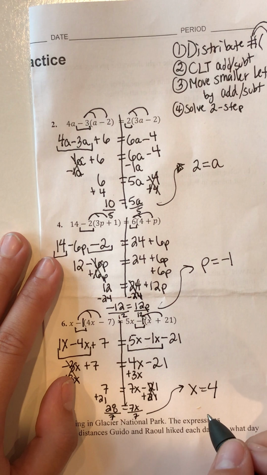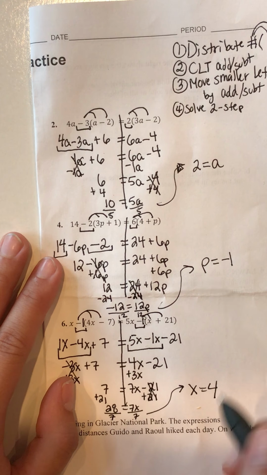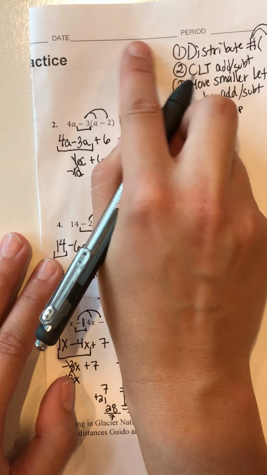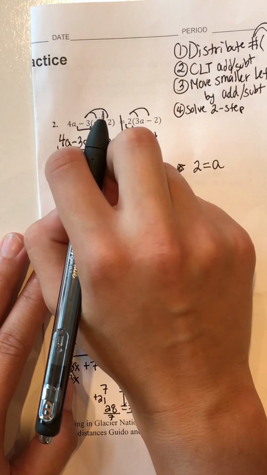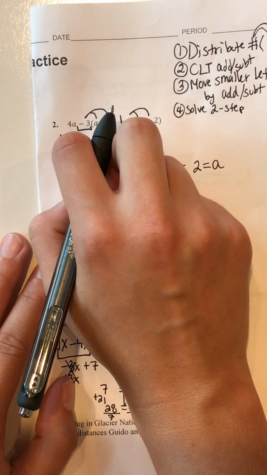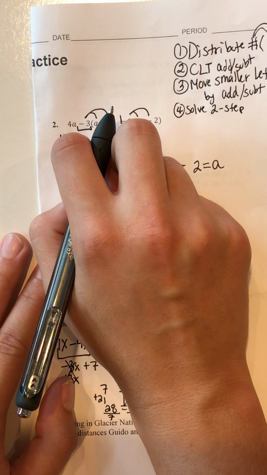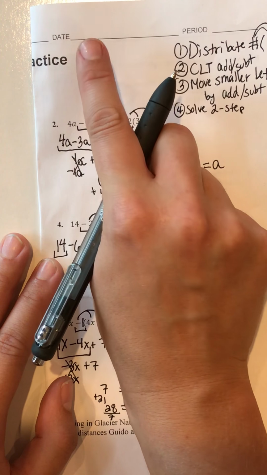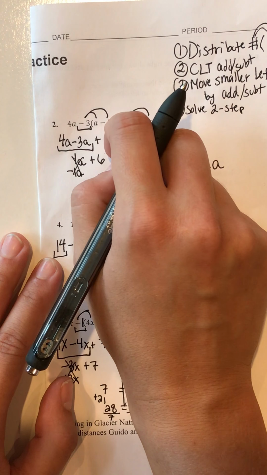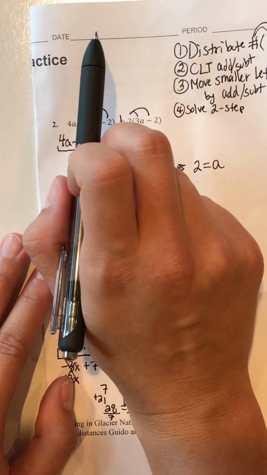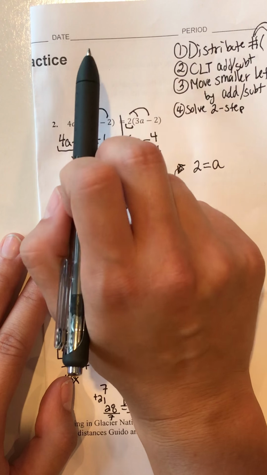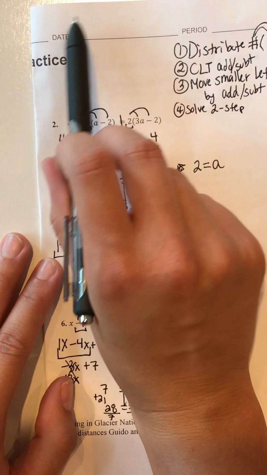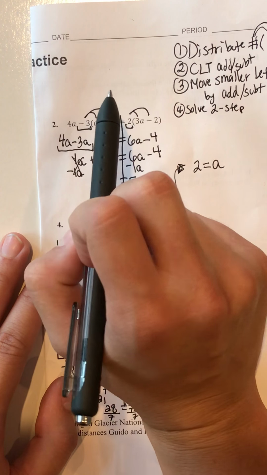Now, if you are listening to this video and you want a bonus point, up at the top of the paper on the date line, write the letters DCMS. That stands for distribute, combine, move the smaller letter, and solve. You will get 1 bonus point if you write that on the date line.